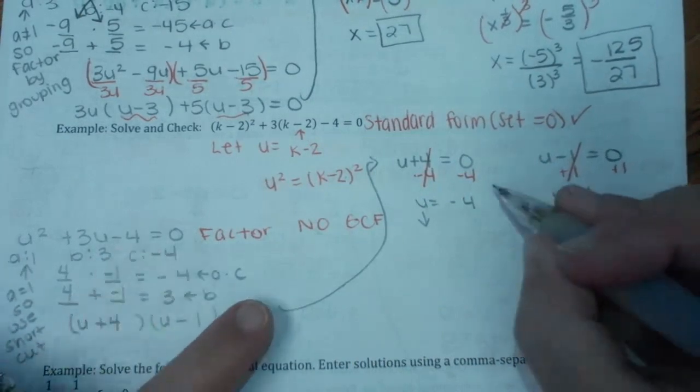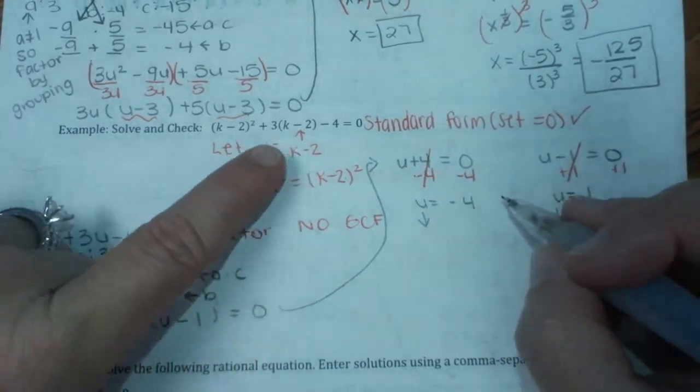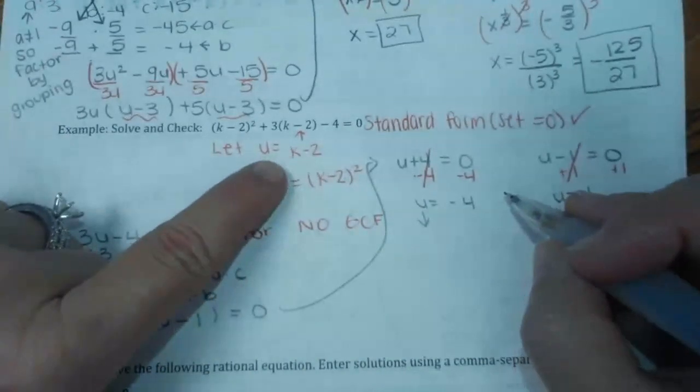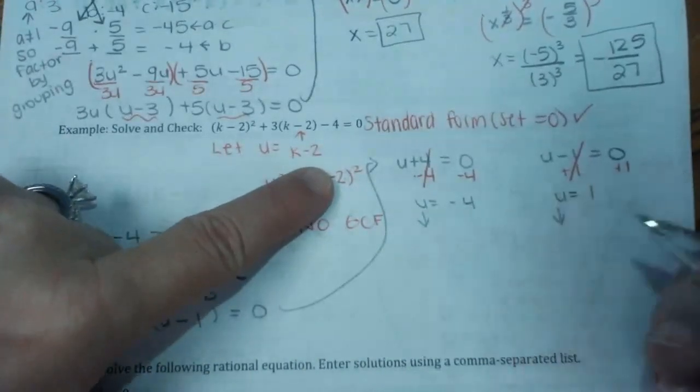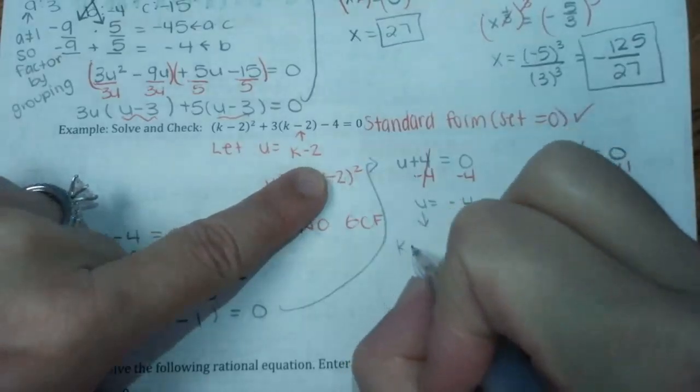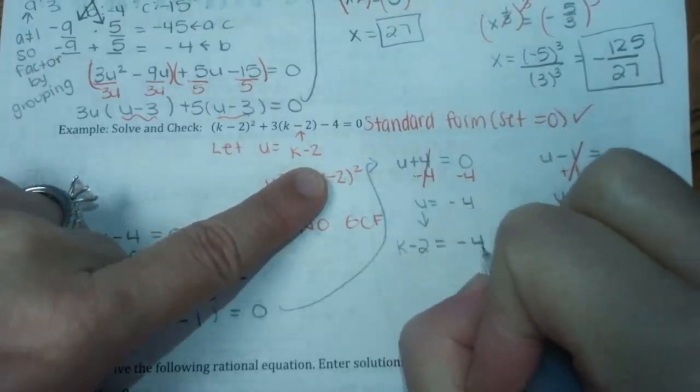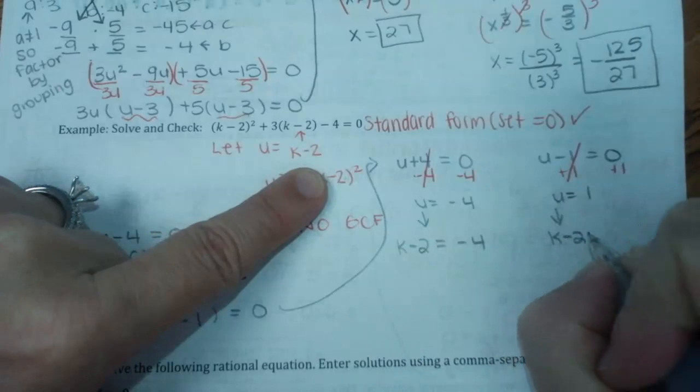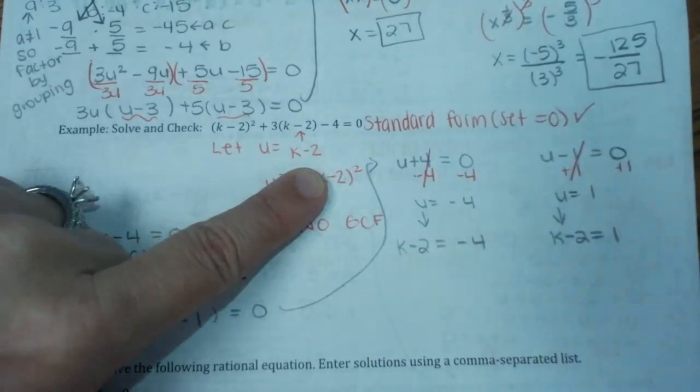So we got u by itself, but the problem didn't ask for u, it asked us to solve for k. We know u is the same thing as saying k minus 2, so I can substitute or plug that back in. So u is the same thing as saying k minus 2. So k minus 2 equals negative 4, and k minus 2 equals positive 1.